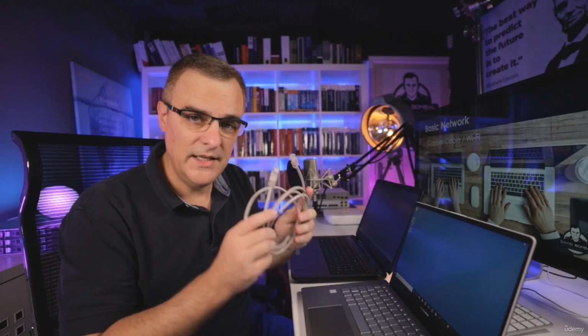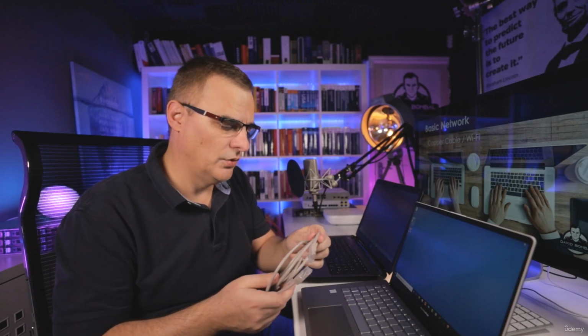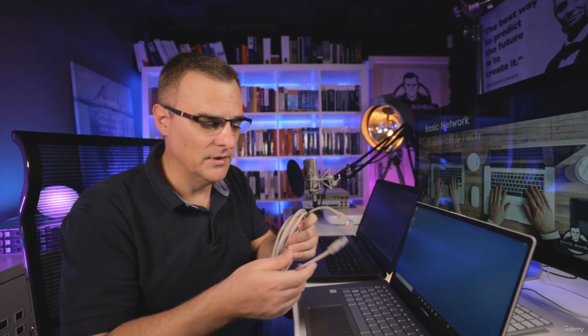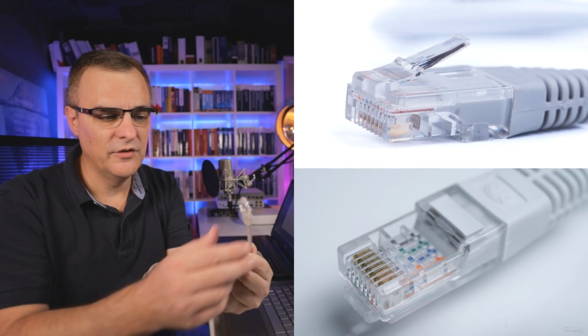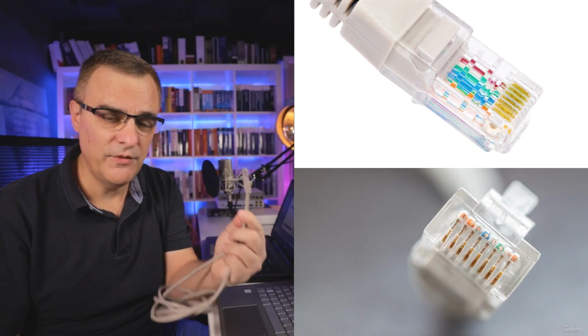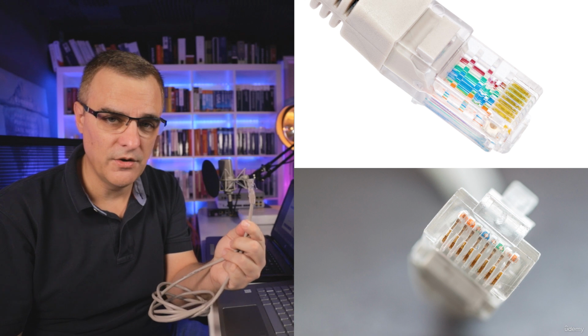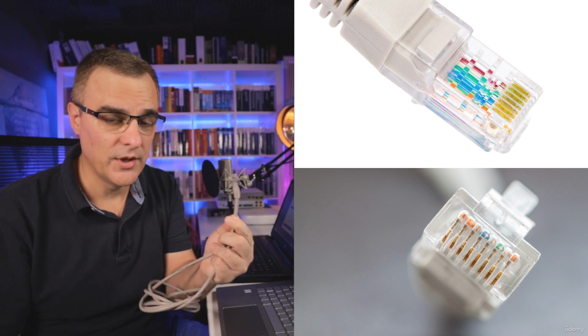But in its most basic form, a computer network will use something like a cable. This is a copper Ethernet cable. This is what's called UTP, or unshielded twisted pair copper cable. You've probably come across these types of connectors in the real world. This is known as an RJ45 connector. Now, it does have a different name, but we won't get into that right now. This is commonly referred to as an RJ45 connector. So if you talk about RJ45 in a networking context, people will know what you're talking about.